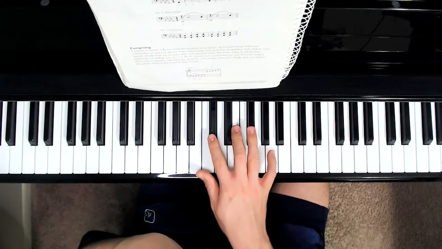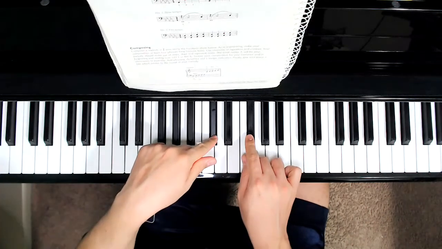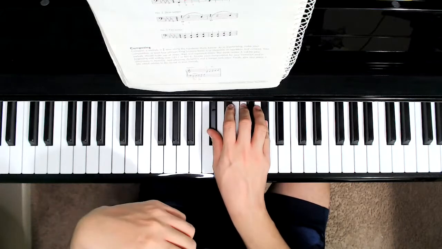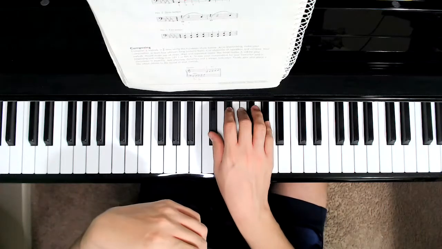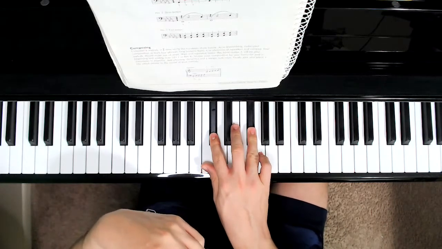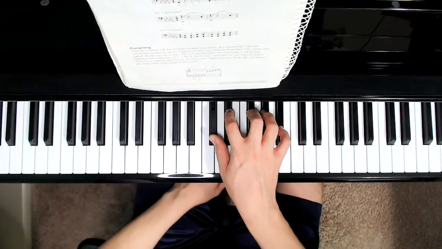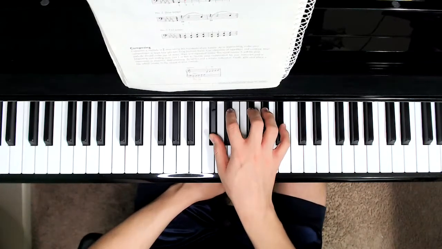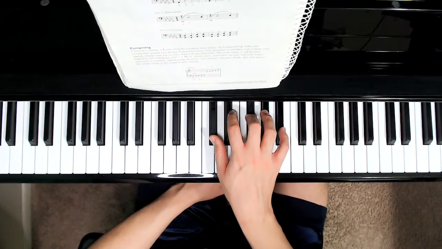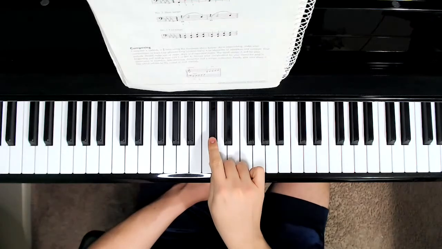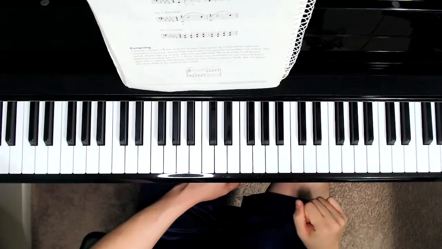Here we go. And I'm going to make a skip. Okay. And the skip is going to be a 4th interval right here. So let's go ahead and play that melody. Here we go. 1, 2, 3, 4. Okay, so C sharp to F sharp. That was my melody for the first 2 measures.